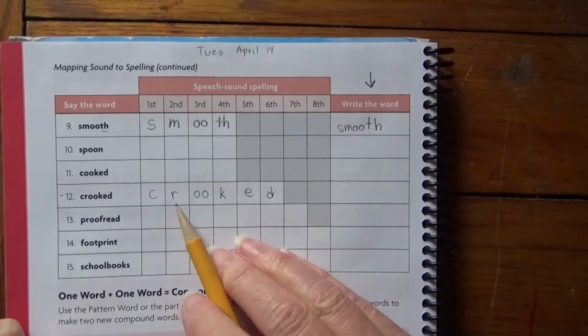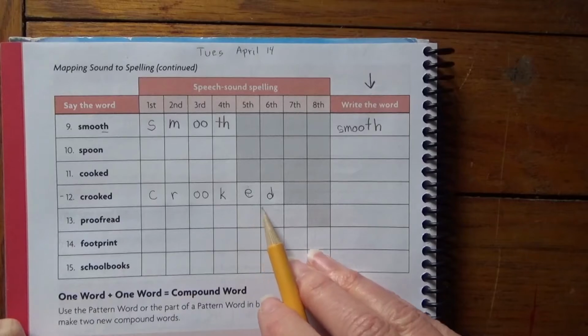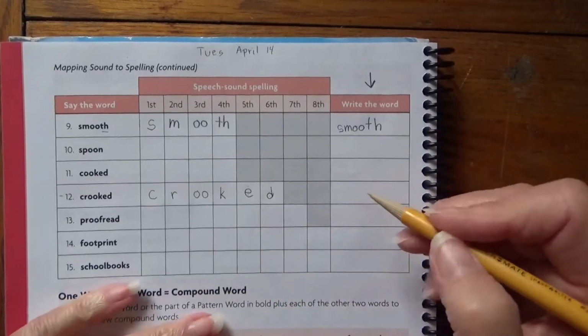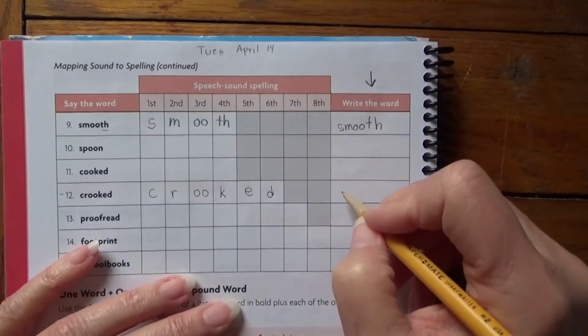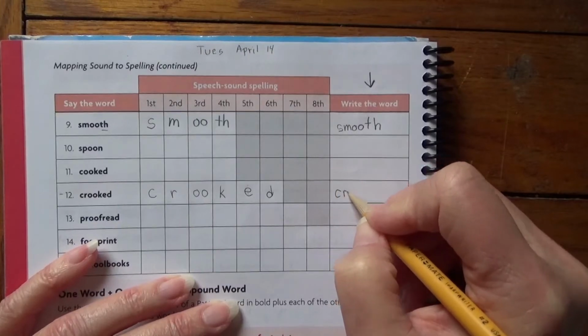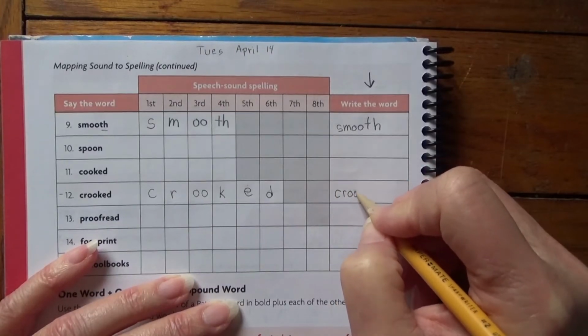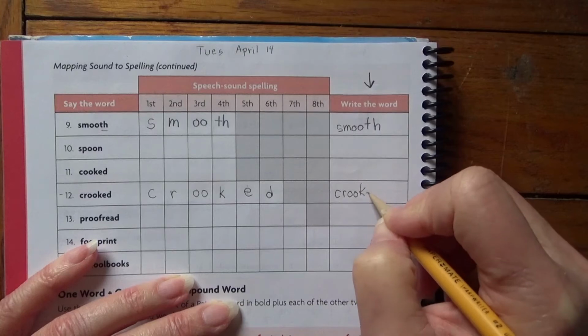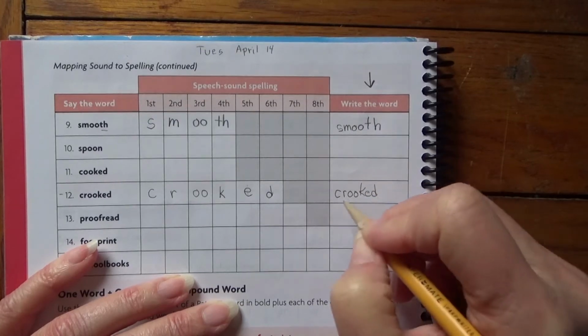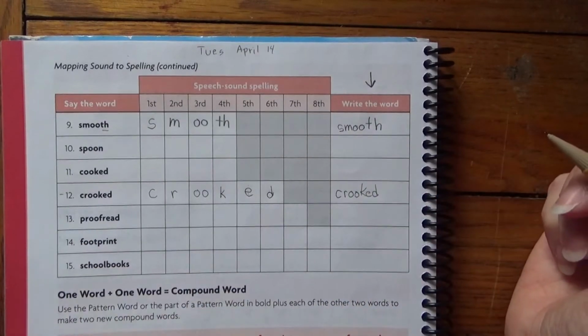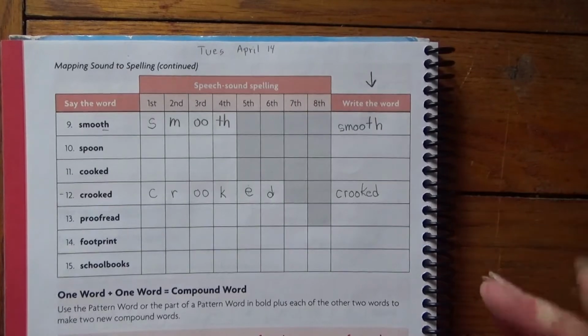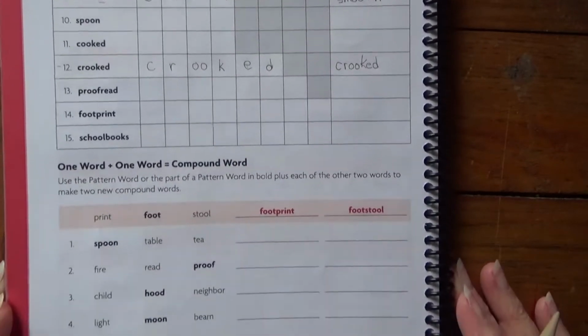K, k, id. Crooked. I'm going to spell it over here. Let's begin. C R O O K E D. Crooked. Nice job. Let's take a look at the bottom half of our page.